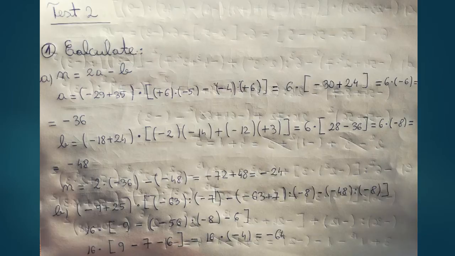Point B, minus 9 plus 25 times minus 63 divided by minus 7 minus 63 plus 7 divided by minus 8 minus 48 divided by minus 8. We do the divisions before the additions and subtractions, and as in multiplication, the division of two numbers with the same sign has a positive result, and the division of two numbers with different signs has a negative result.